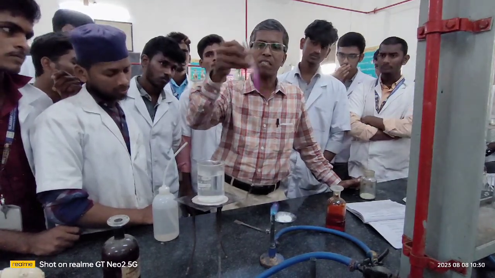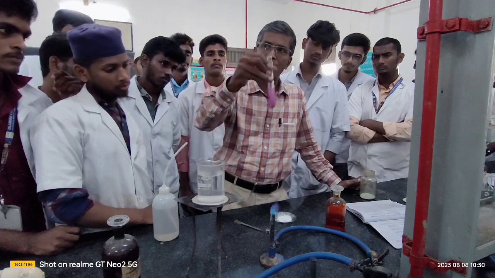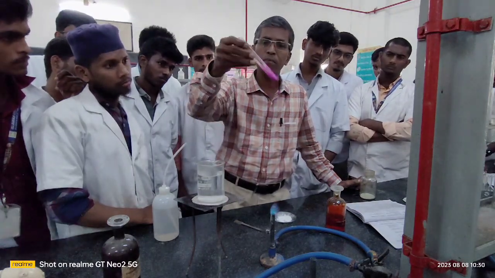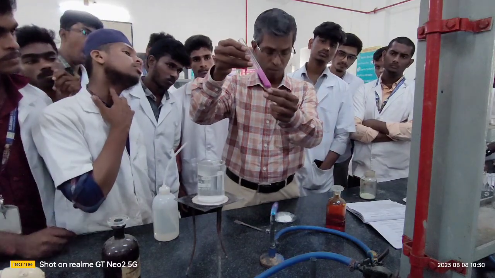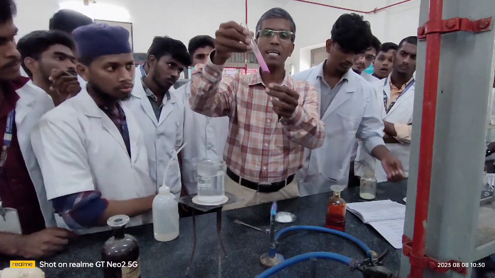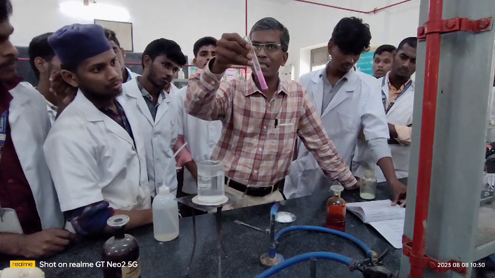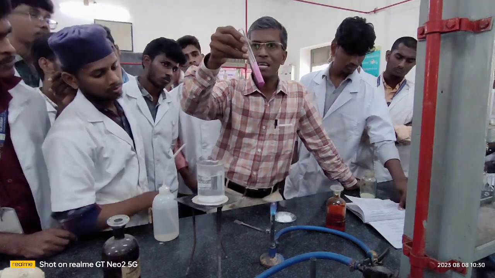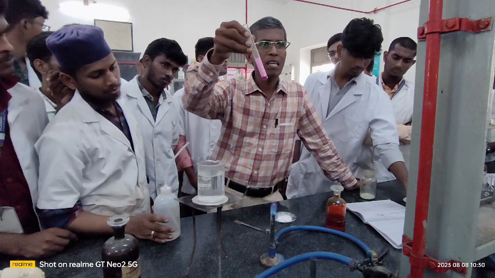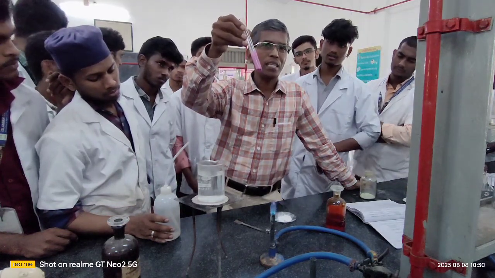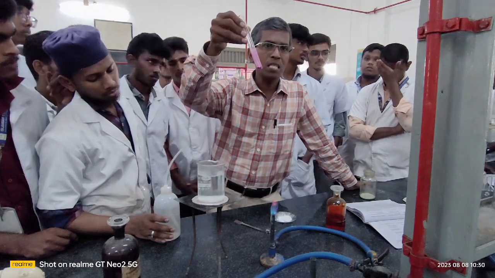The inference after shaking vigorously, after taking the compound with your potassium permanganate, this is the result you are getting. The result is the color remains. There is no change in the color. As a result of this, you are confirming that the given organic compound is saturated.